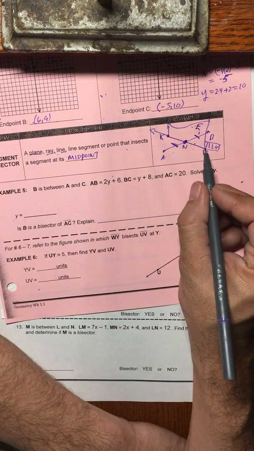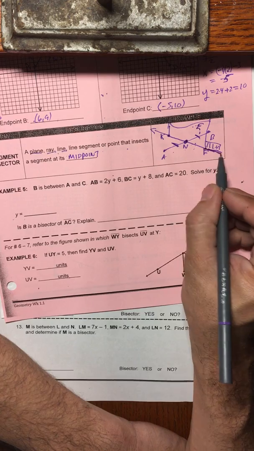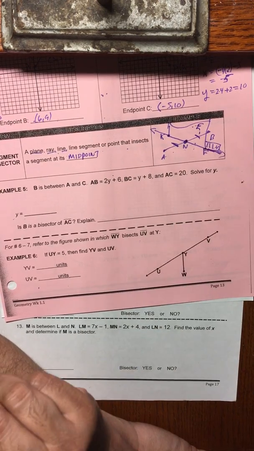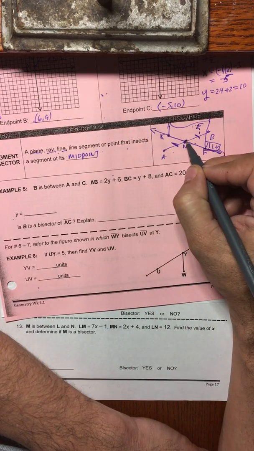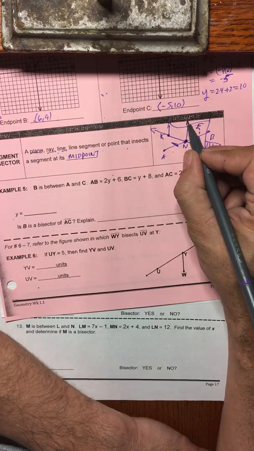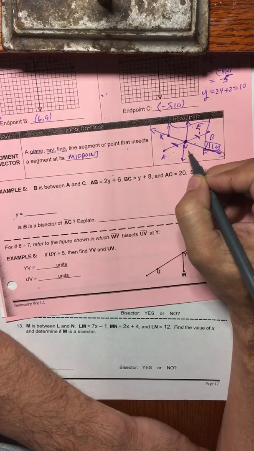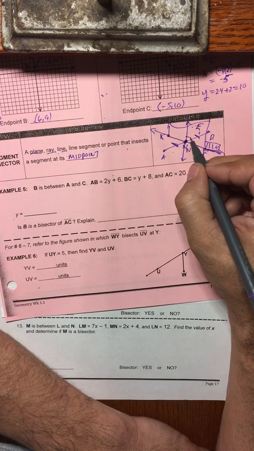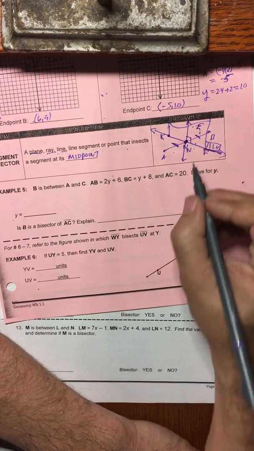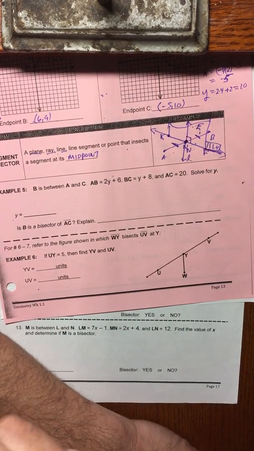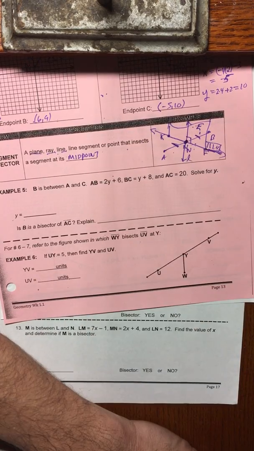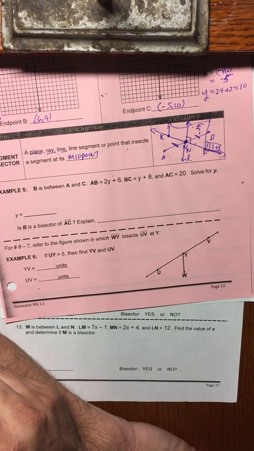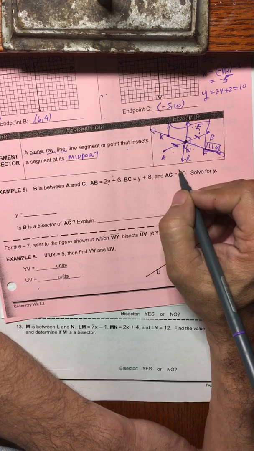If I make this go on forever, it could be a line that bisects it. Or I could just put a line like this, normal to this, that line L. Boom. Okay. Intersect the segment in the midpoint. Point is that it's got to be the midpoint.